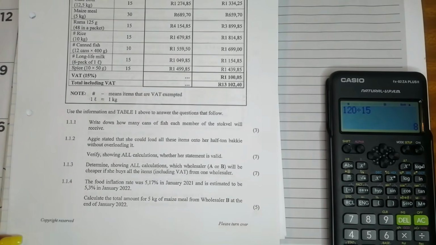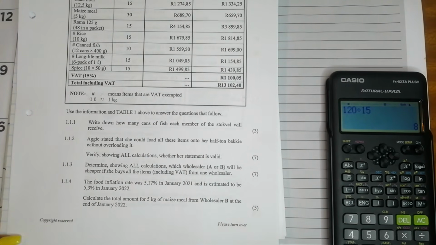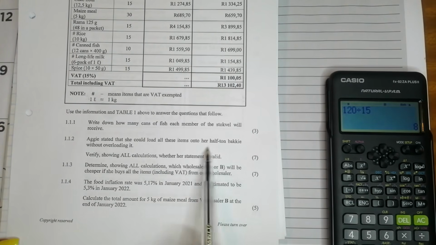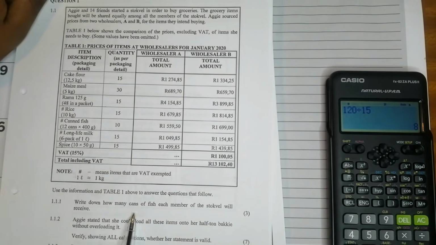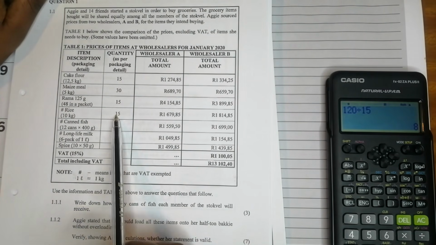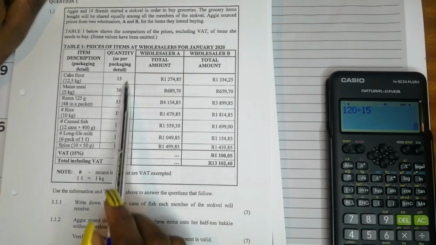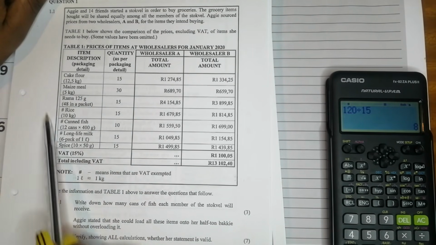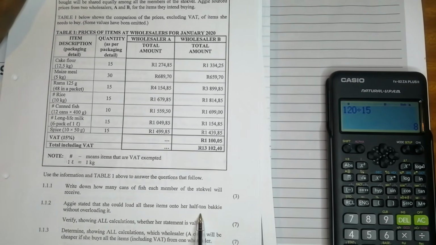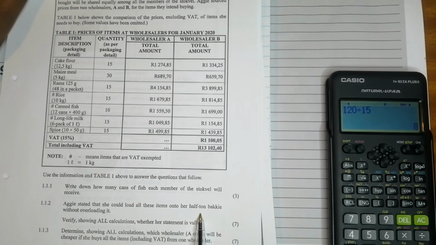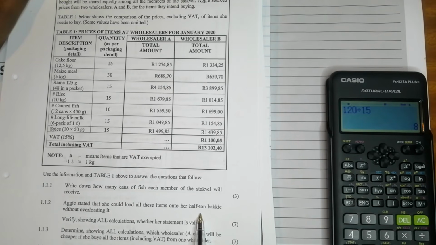We are basically told that Aggie's bakkie can only handle half a ton of a load. So now we need to calculate the total weight of all these items, and then compare it with how much Aggie's bakkie can take.